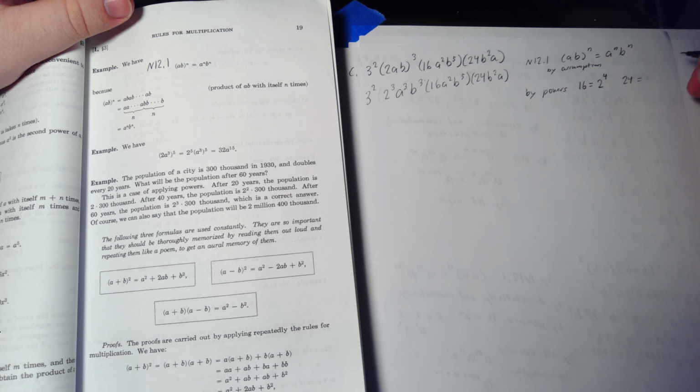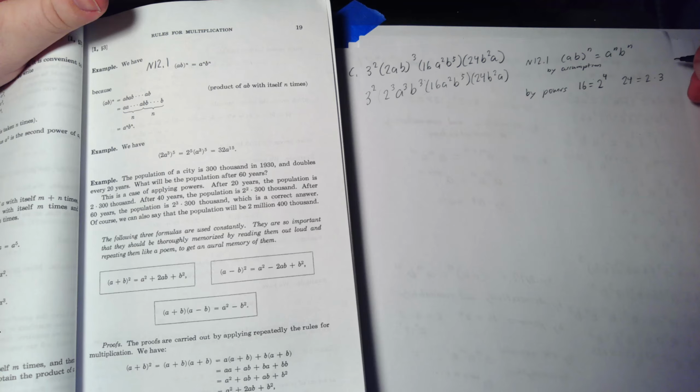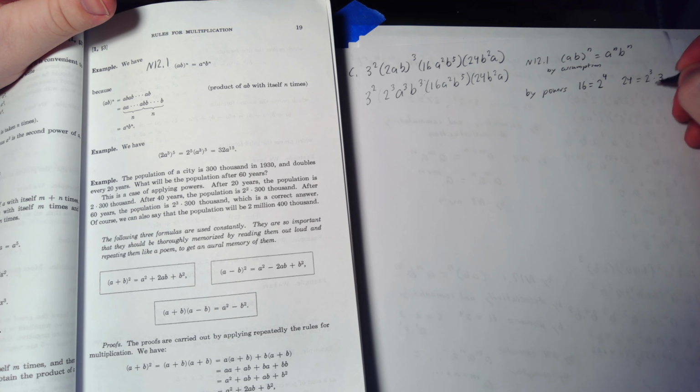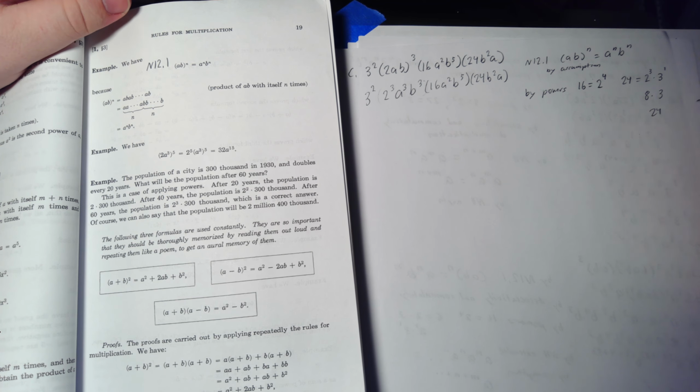What does 24 equal in powers of 2 and 3? Eight to the 3rd power. So we want 2 to the 3, which is equal to 8, times 3 to the 1, and 8 times 3 equals 24. Here we go. We're using our brains now.